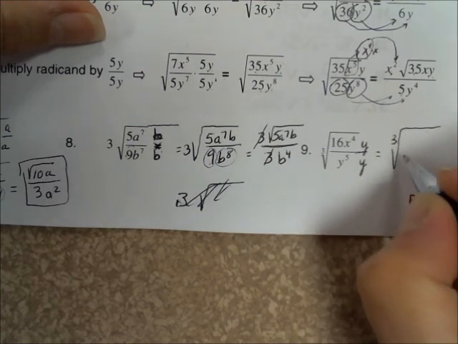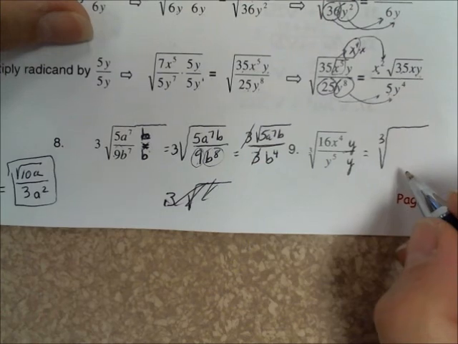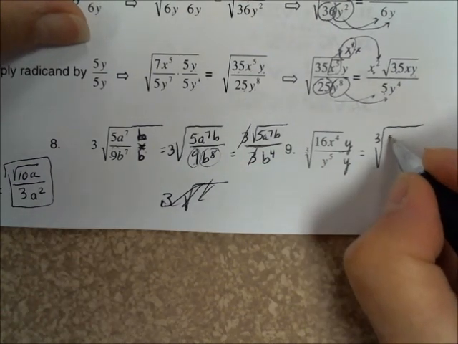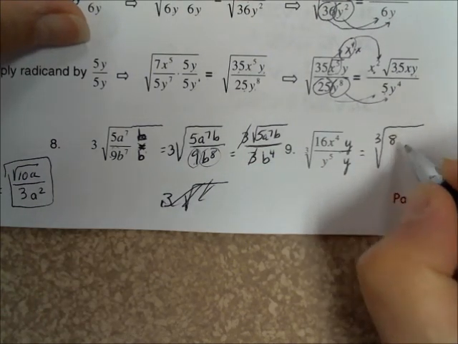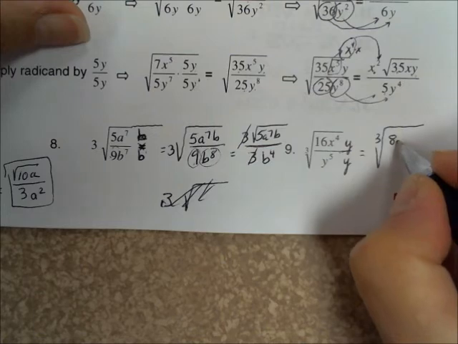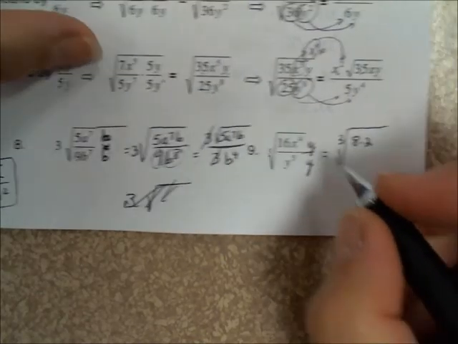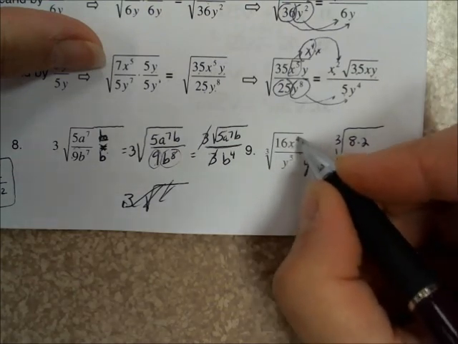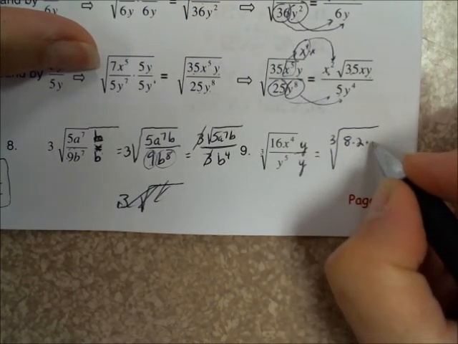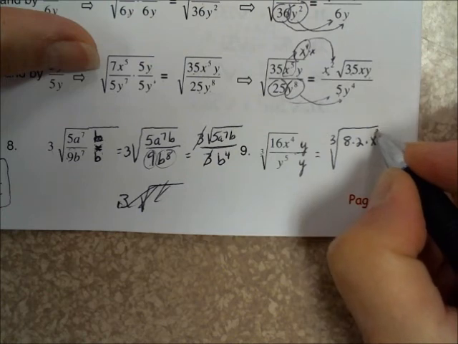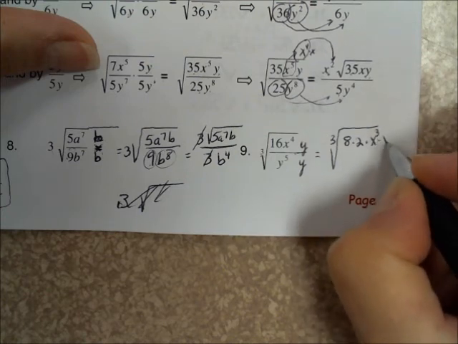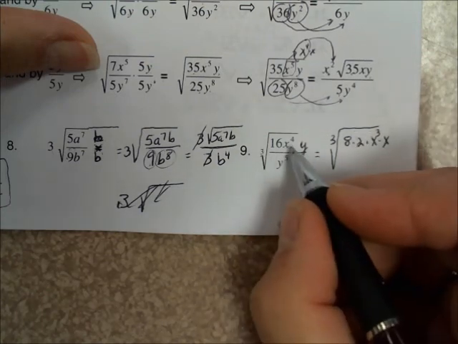So we'll take the cubed root of 16. 16, like I said, can be broken up into its perfect cube, which is 8 times 2. That's 16. Now let's take this x to the 4th. X to the 4th can be broken up into a perfect cube of x cubed times x to the 1st. That'll give you the x to the 4th.